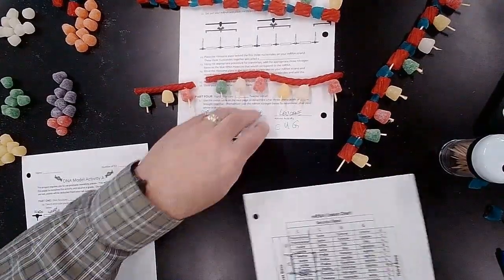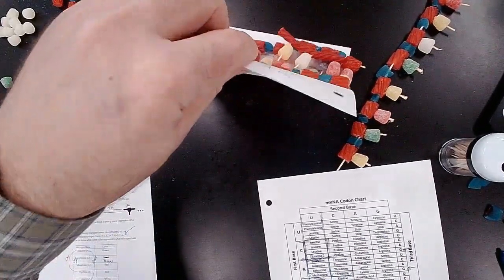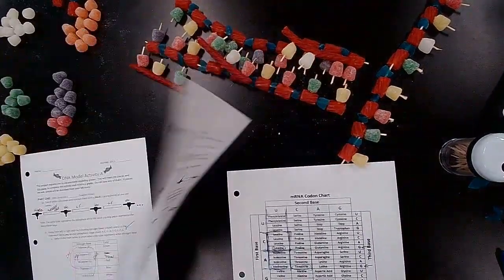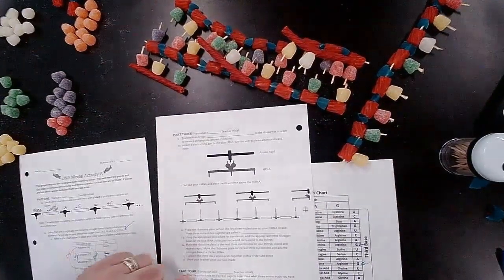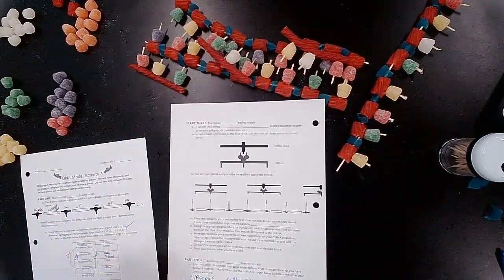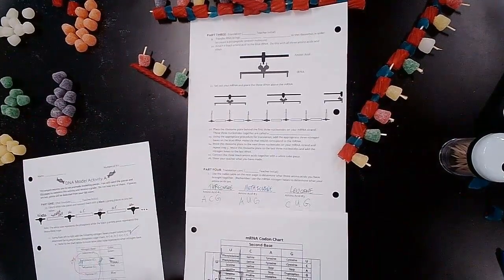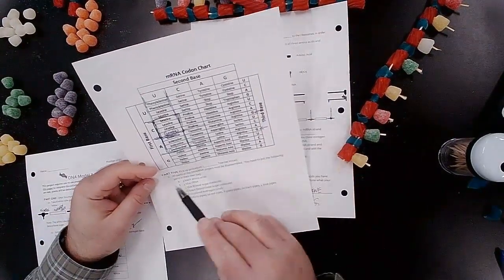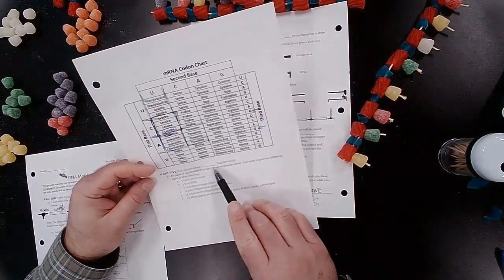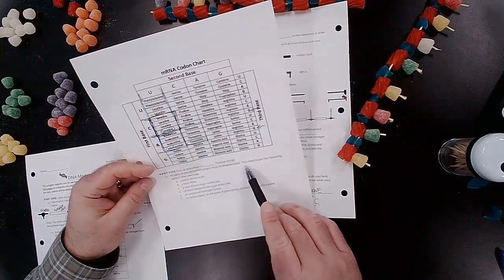Let's see what else I got. Do I have one more sheet on the back? Something to do on the back? Let's see. Nope, that's the other page, part 2. There was part 3 and part 4. Here is my chart right here that I just used. And now it says part 5. All the parts of the DNA RNA project must be disassembled.